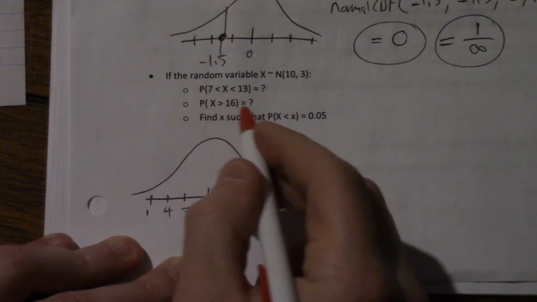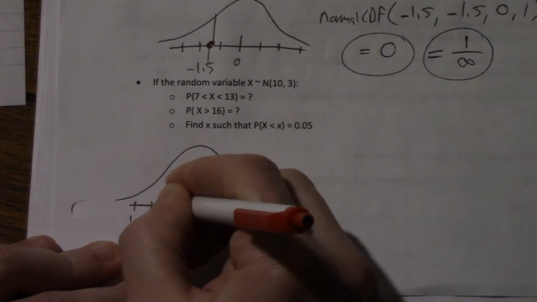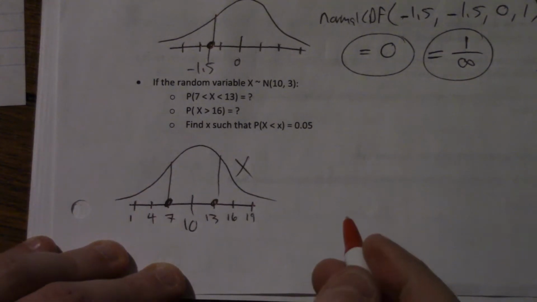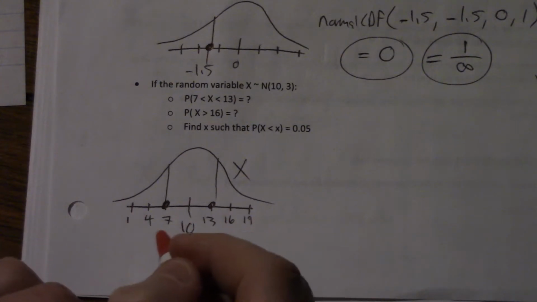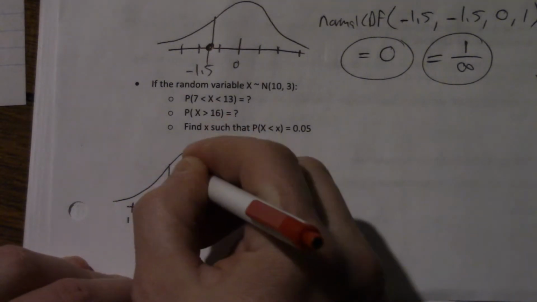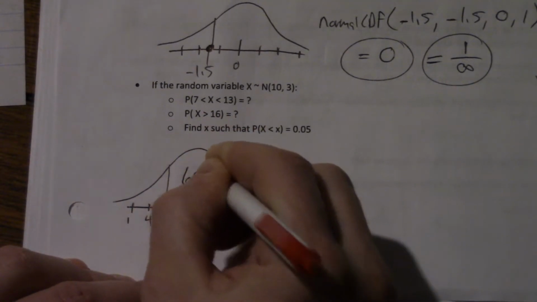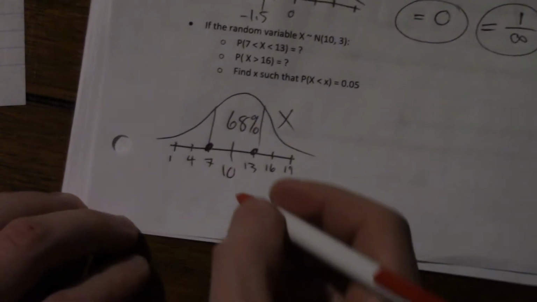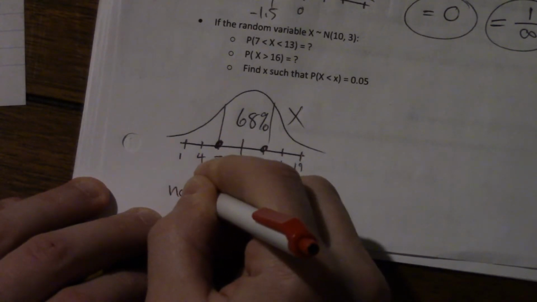And for the first one, we want to be between 7 and 13. Well, we don't have to use the calculator here, really, right? We can use the empirical rule. By the empirical rule, that said this is 68%. But we can use the calculator anyways. We would use normal CDF.